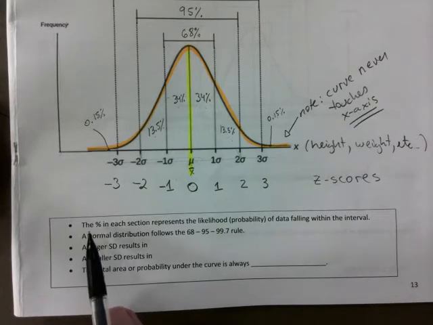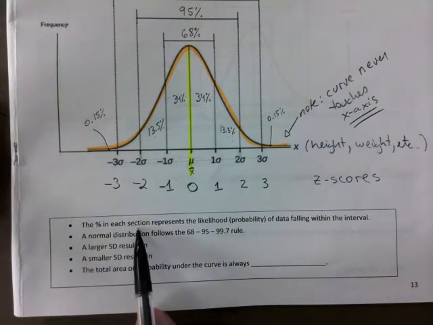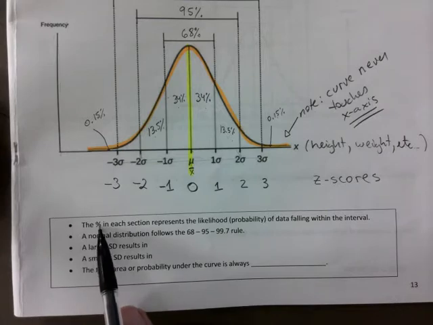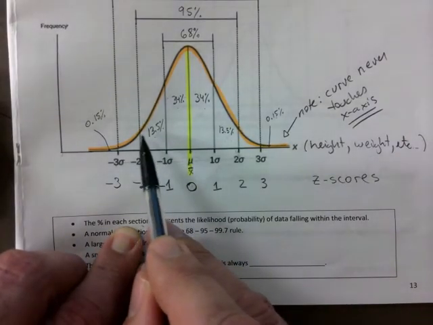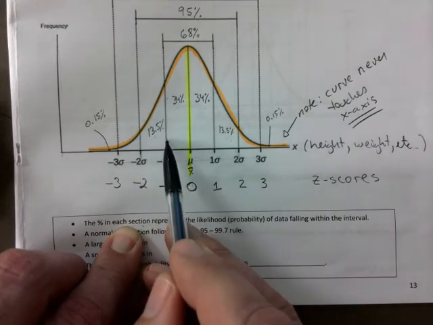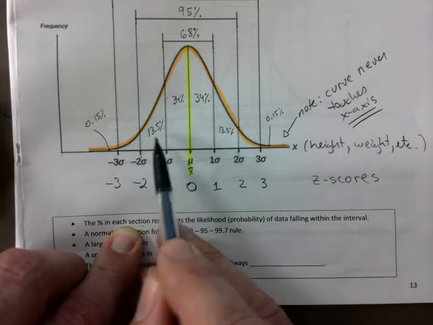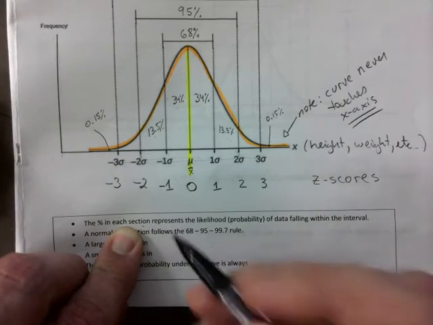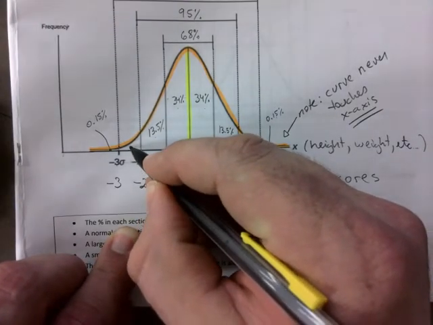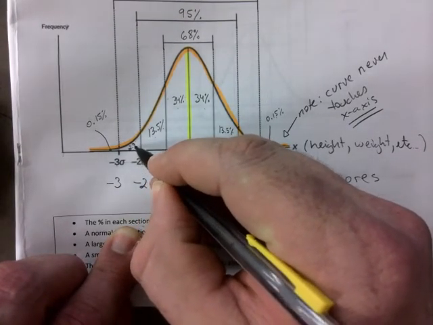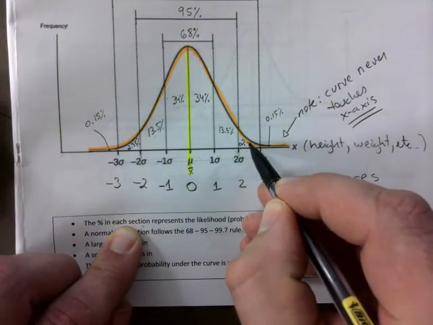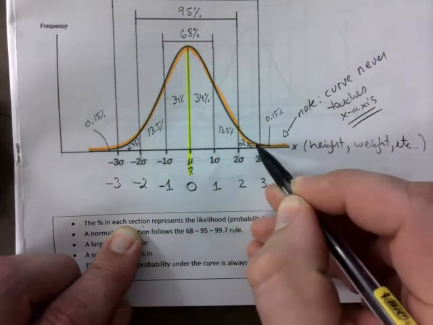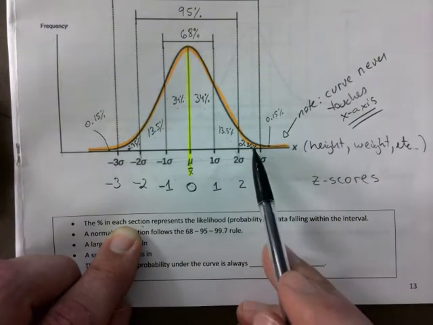All right, good. The percentage in each section. What do I mean by section? When you see the line cutting it like this, the percentage in between there. Oh, I need to give you one more, sorry. This is 2.35, and this is 2.35 as well. Percent, okay? Make sure you have that.